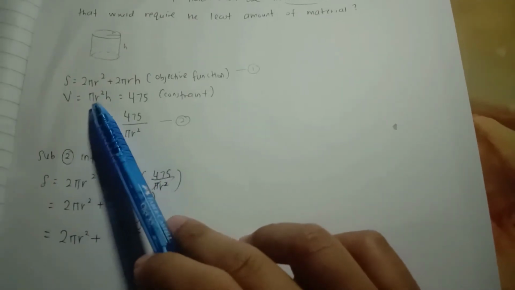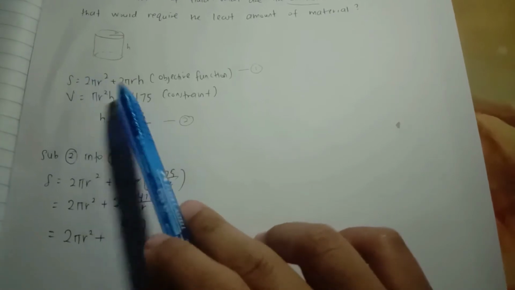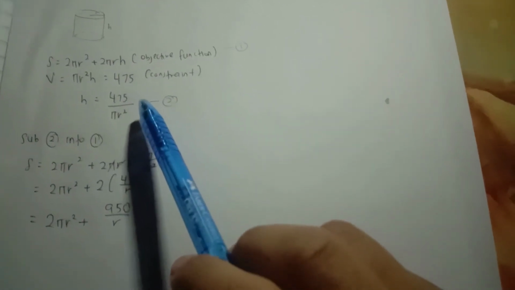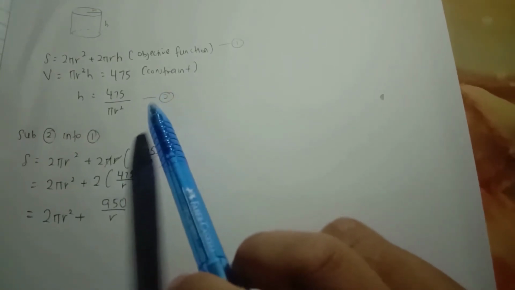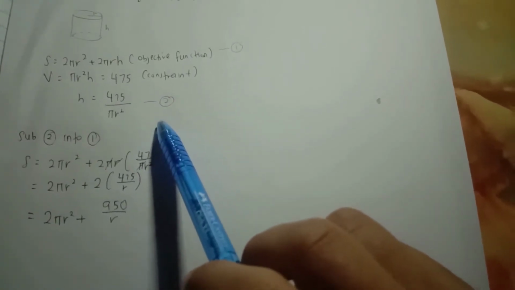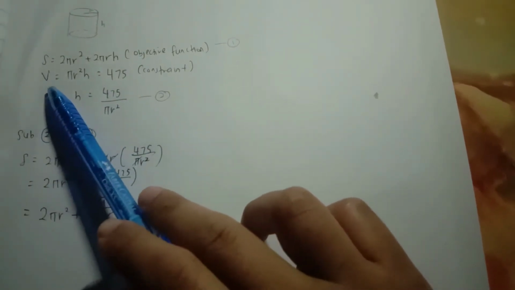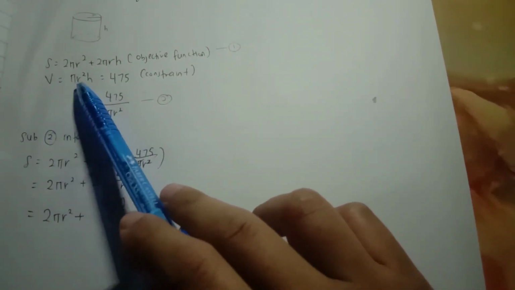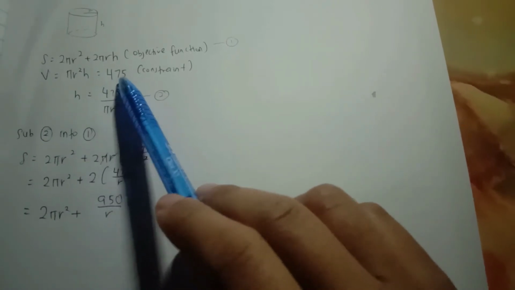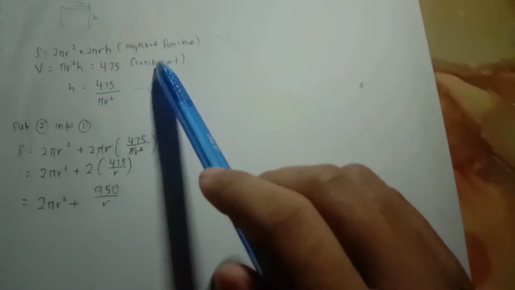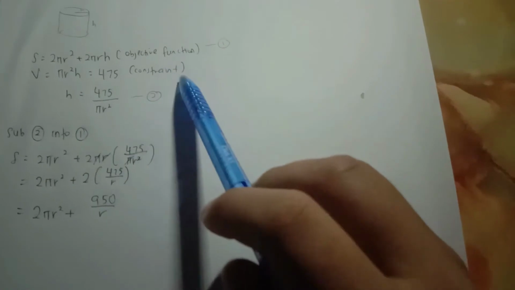The right side of the equation involves two variables. We need to get a function of a single variable. It can be done by using the information of the volume of the can. The formula of the volume of the can is V equal to pi r squared h equal to 475, which is given in the question. So this is the constraint.